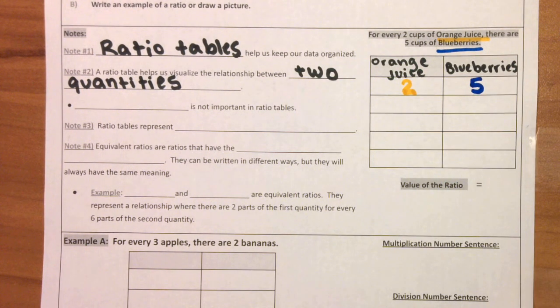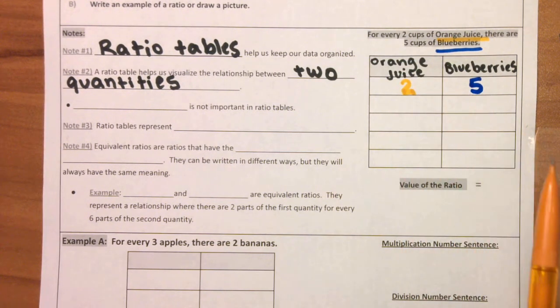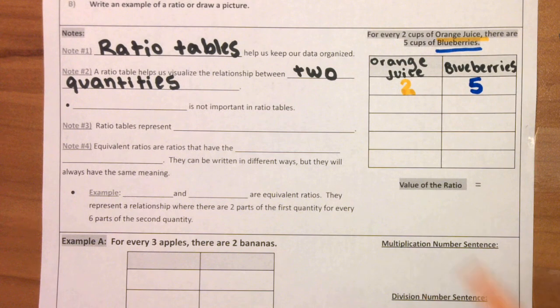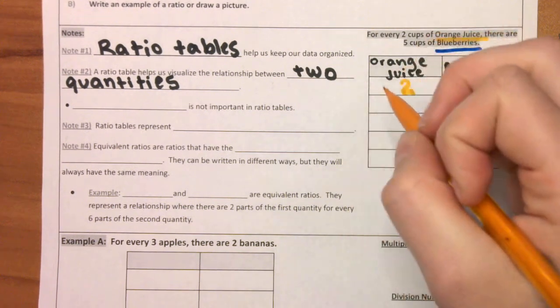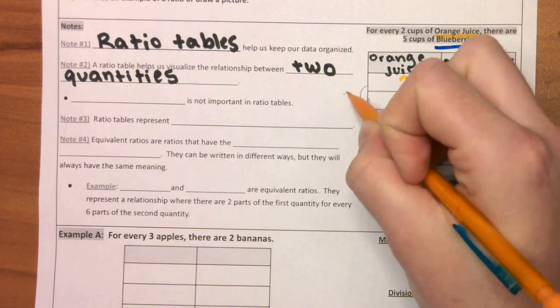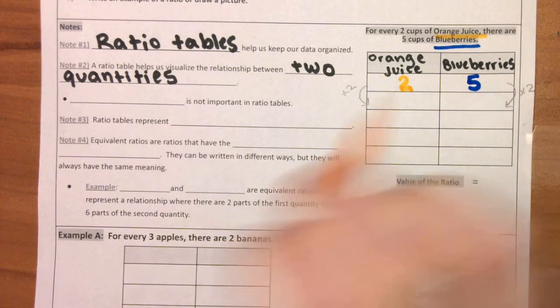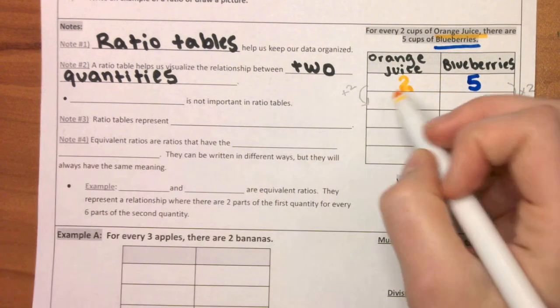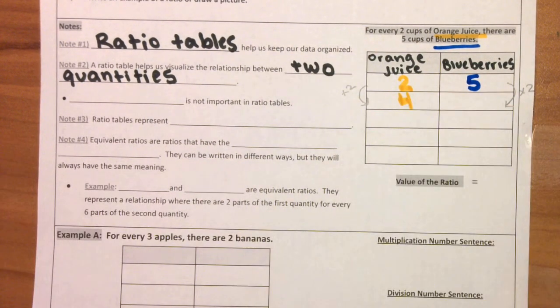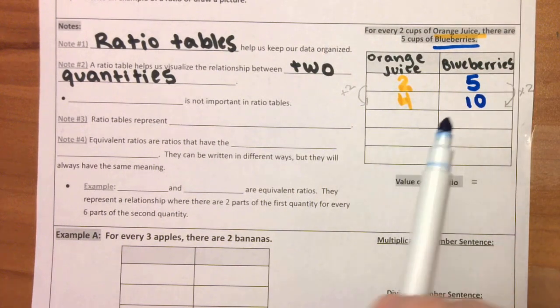And then if I wanted to double our ratio, I could multiply our orange juice and our blueberries times 2, and I would create equivalent ratios. So let's go ahead and do that. I'm going to multiply 2 times 2 and 5 times 2. 2 times 2 is 4. 5 times 2 is 10. Fill in the next row on your own.